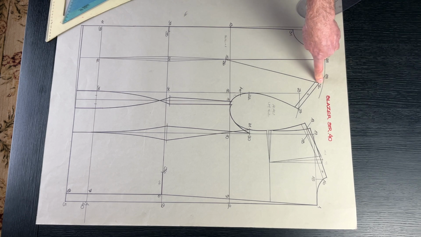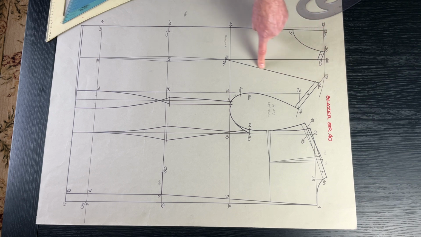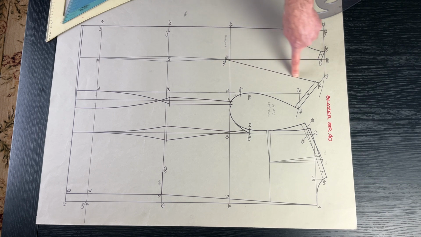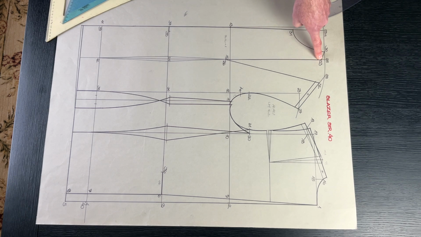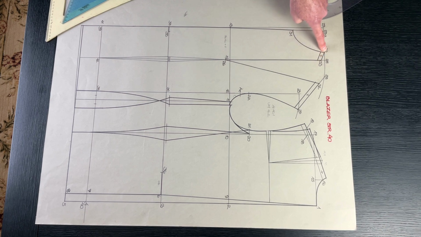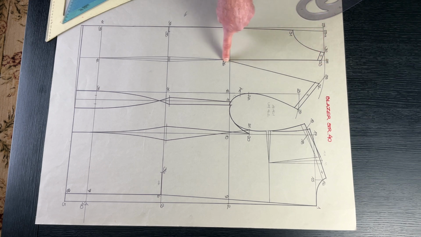Now connect point 32 with the bust point at 26 and measure the length. Transfer this measure from 26 and up on the other side, and you get 33. Connect point 33 with point 30. And you have the front shoulder with the bust incision.